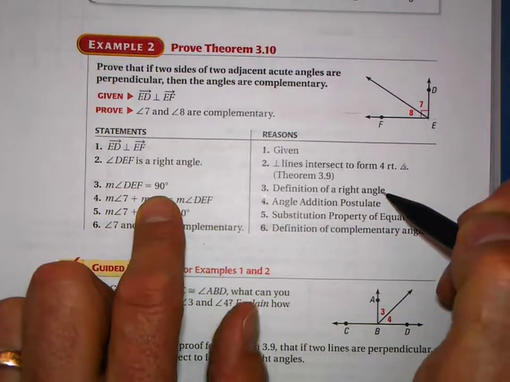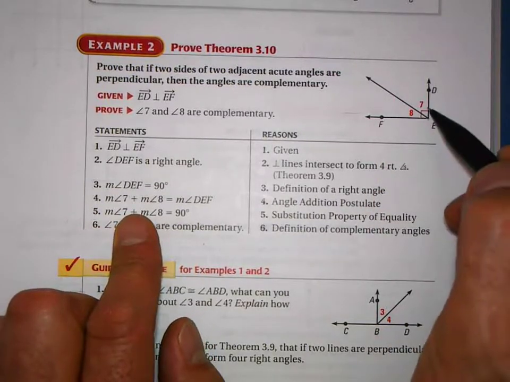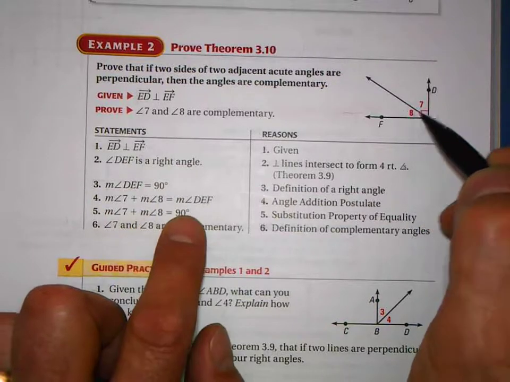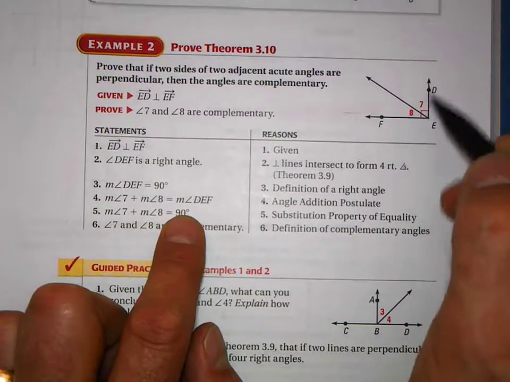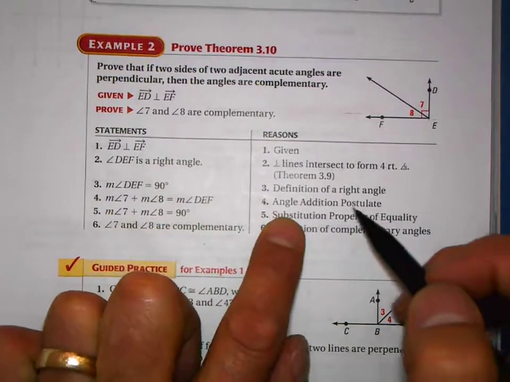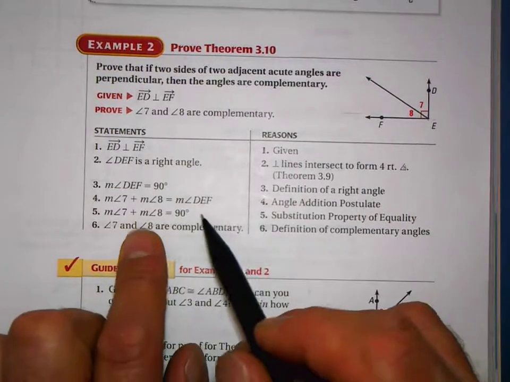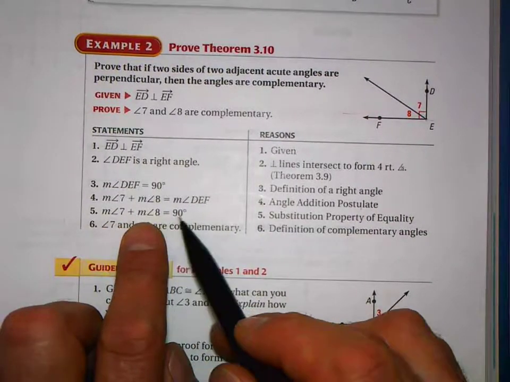That's the definition of a right angle. Then we can also say that the measure of angle 7 plus the measure of angle 8 equals the entire angle. The 2 parts equal the whole. Remember, that's the angle addition postulate. And then we can say that the measure of angle 7 plus the measure of angle 8 equals 90.